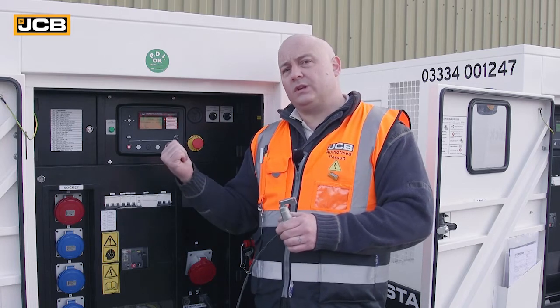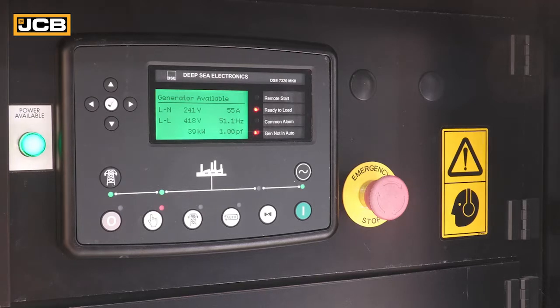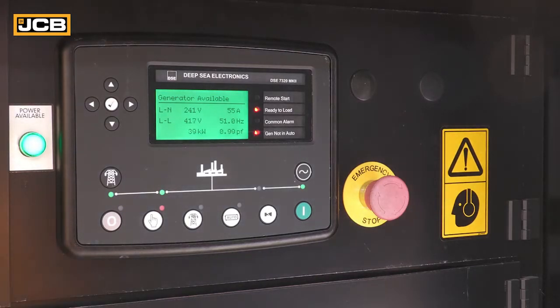At this point you'll see the DeepSea display does a start delay countdown of 5 seconds, and then both generators will start up at the same time, or multiple generators if it's a multiple set. So now the generator's started and we've got the load applied to the two generators in these synchronized sets.